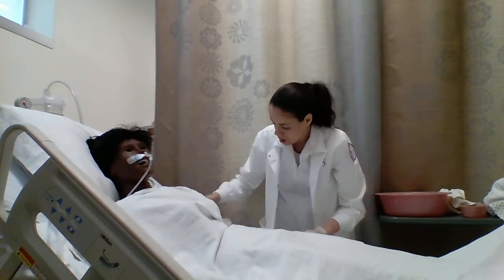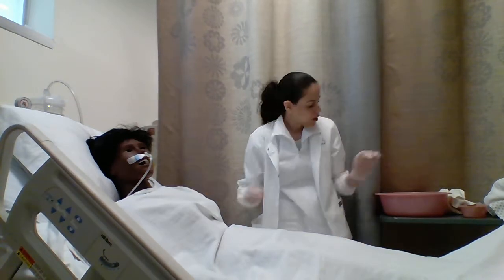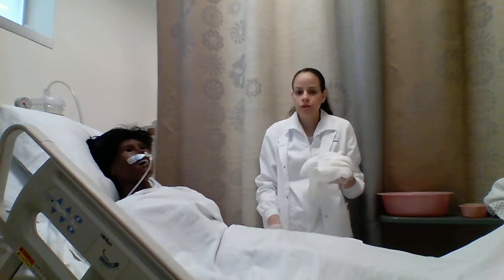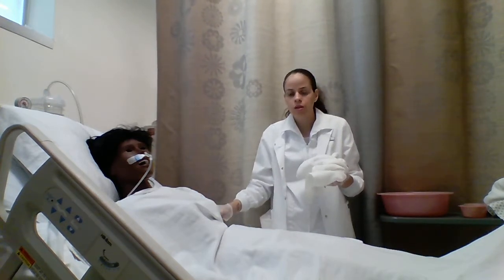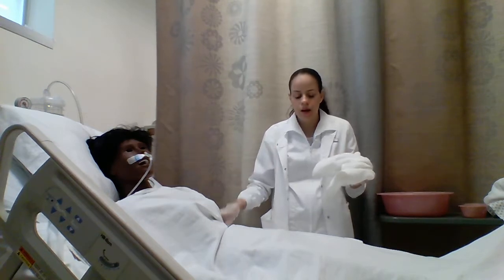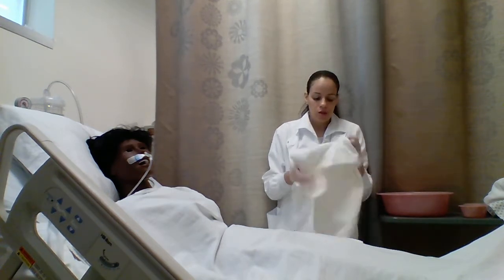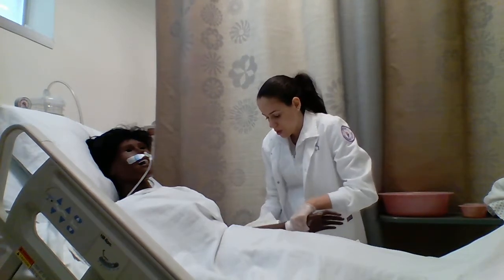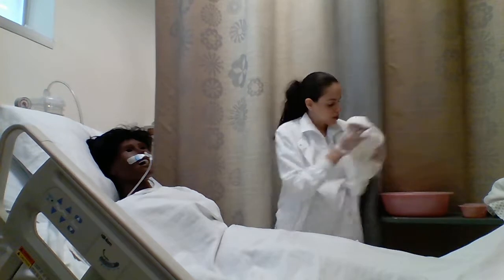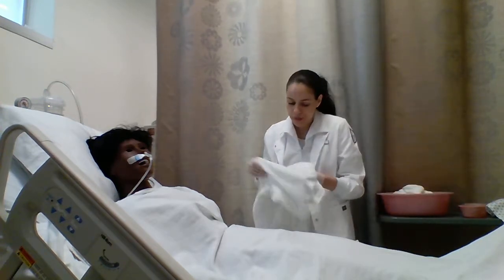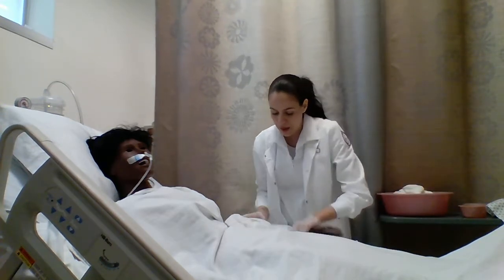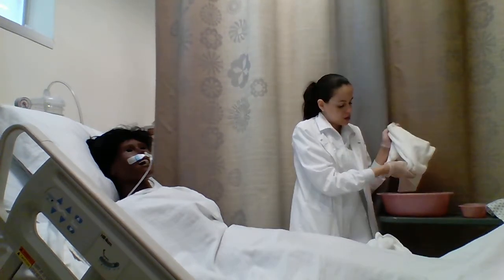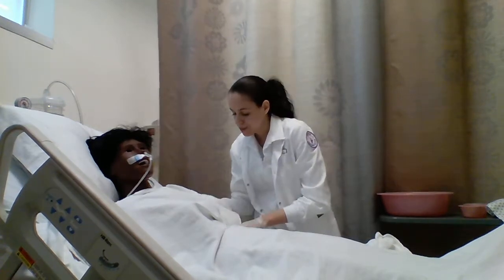And I've washed my hands. And I would start again with the same area. I would start with the forearm, work myself up to the top of the arm, to the axillary, and then I will do the hands. So let's start with the forearm. I'm going to read the sheet. And then I will just dry it, pat dry it, and then the top of the arm.